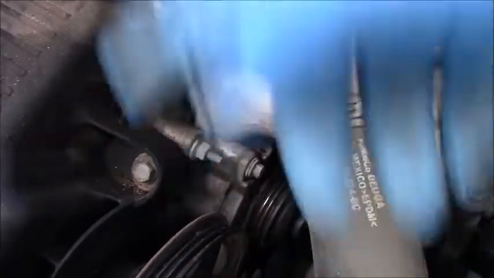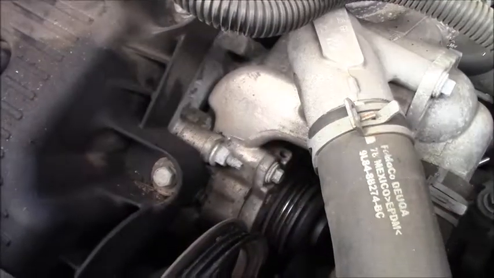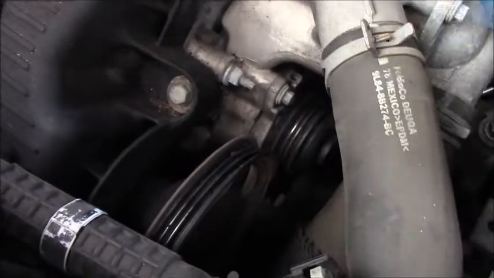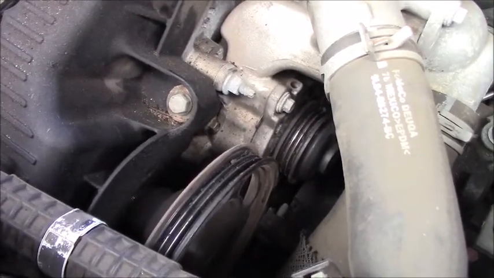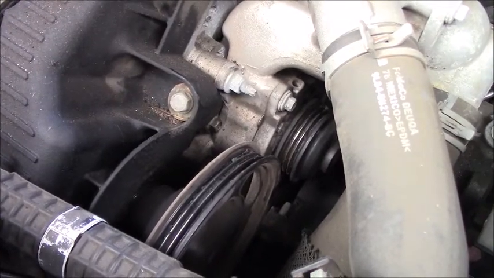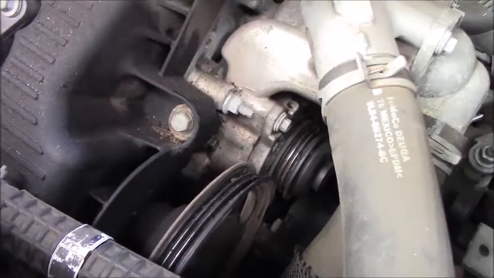If you just look around, you won't see the belt anymore. You call the customer, hey, you need the belt because no belt, no water pump, the coolant isn't pumping, and that's why it overheats.